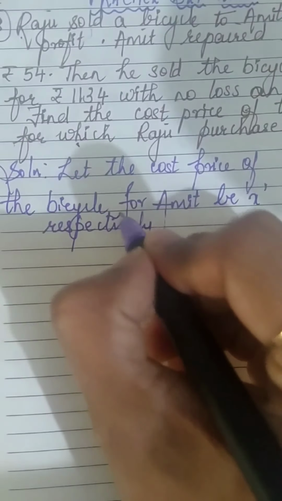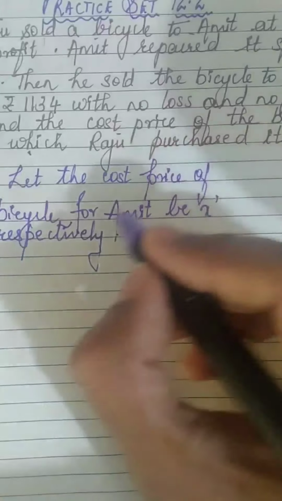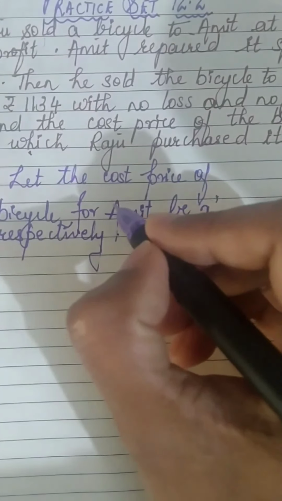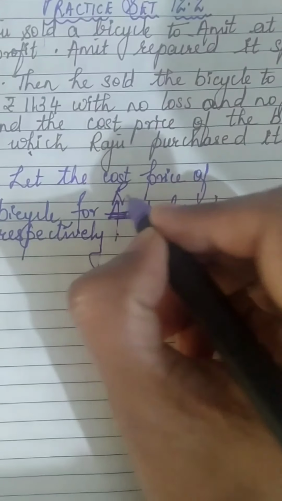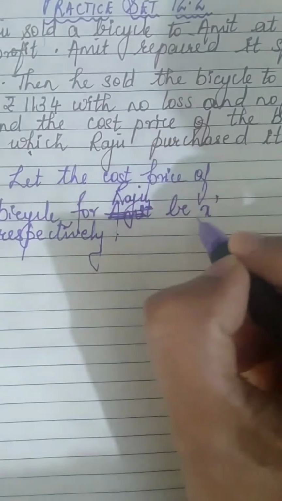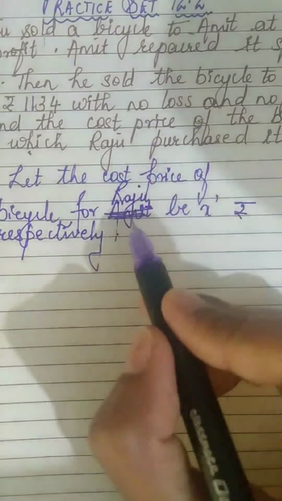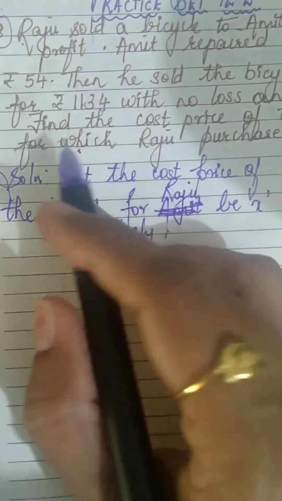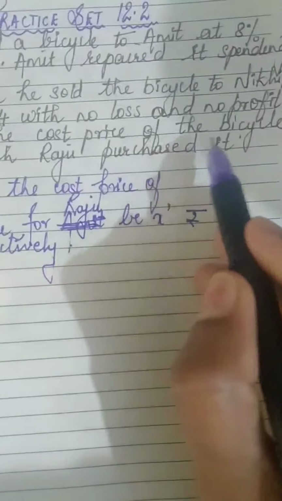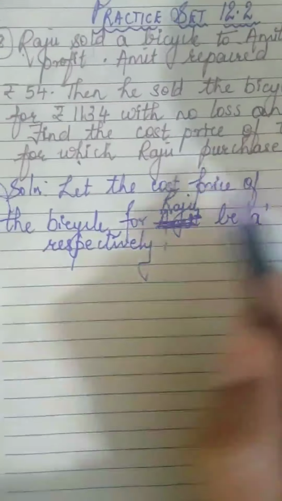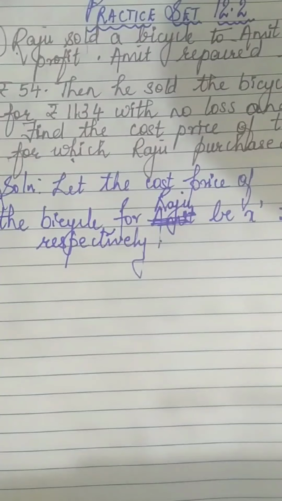Whenever you are assuming from your side, you have to take permission, respectively. Let the cost price of the bicycle for Raju, not Amit, dear children, for Raju be x rupees respectively. Please make this change, not Amit, Raju. What is asked in the question, that only we are supposing as x. Find the cost price of the bicycle for which Raju purchased it. Let the cost price of the bicycle for Raju be x respectively.